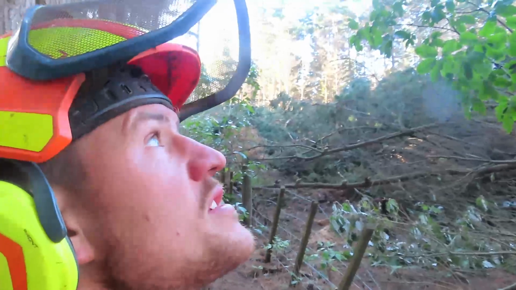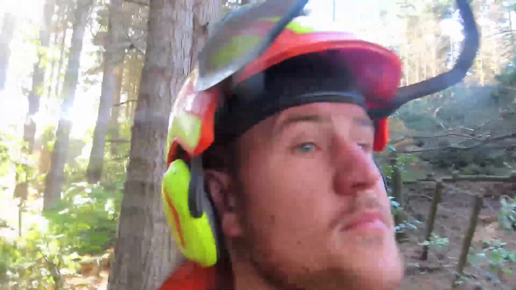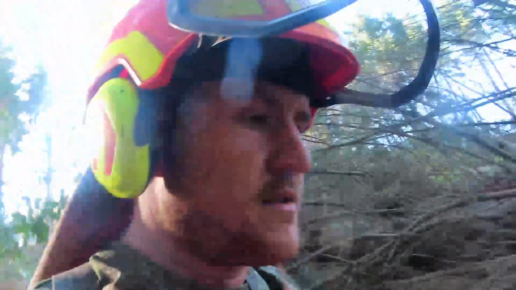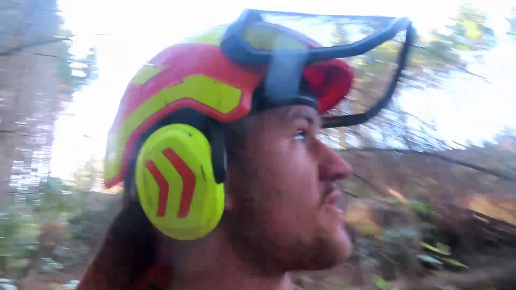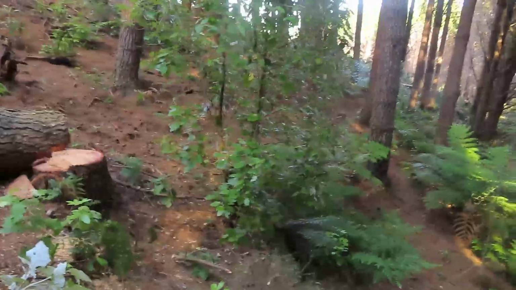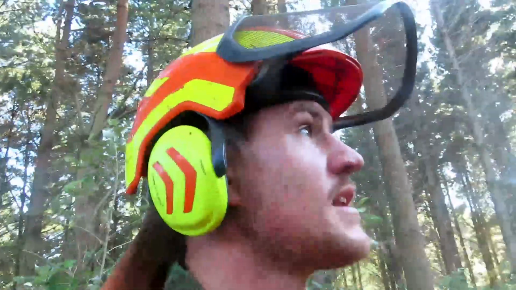Also looking at wind direction, northwest this morning, so it's going to be behind us. It's another important factor when you're falling. It's a major hazard if you're going to fall against the wind. Just checking out our undergrowth on the way in. It's not too bad. Little things like that. Clear around your trees, clear your escape routes.